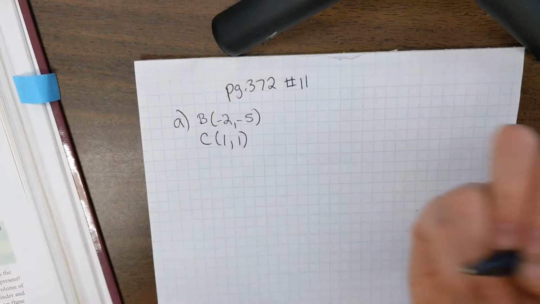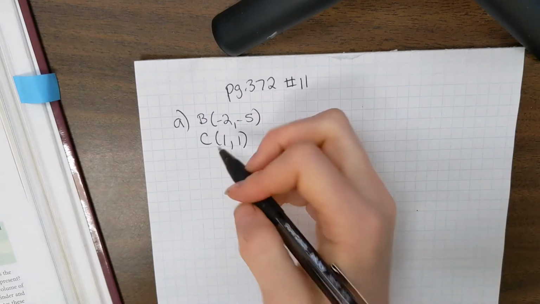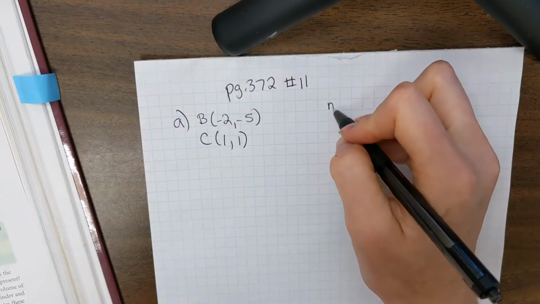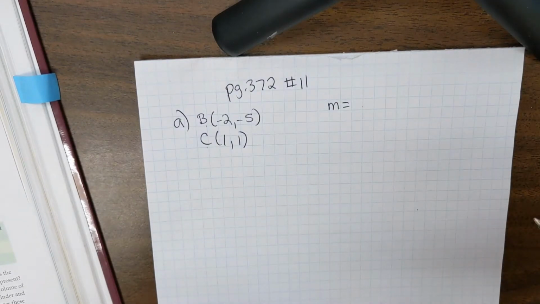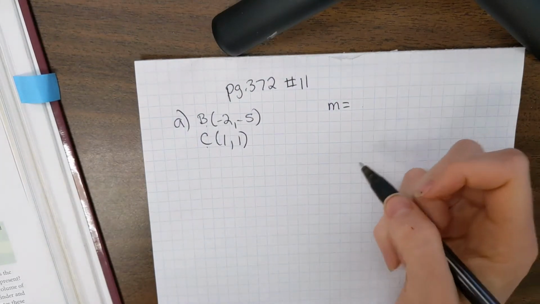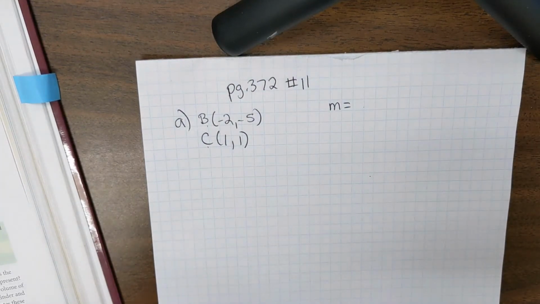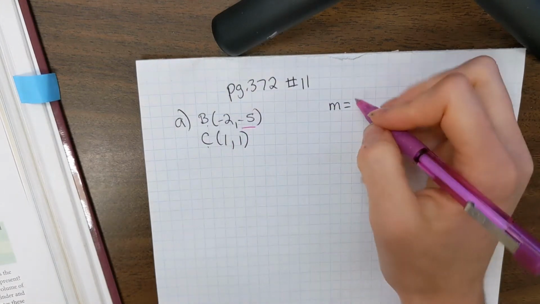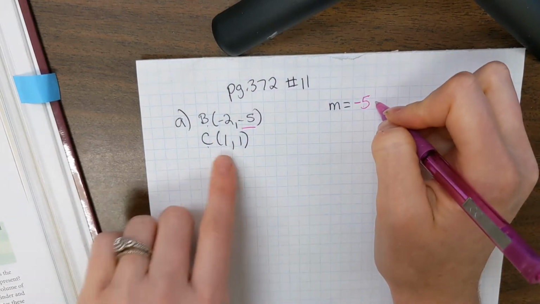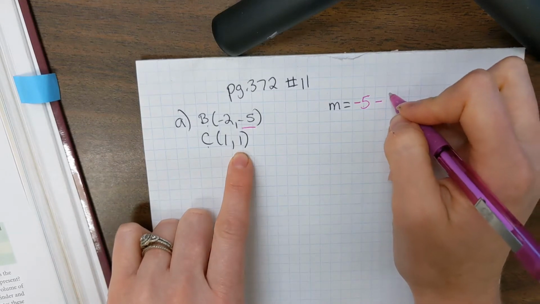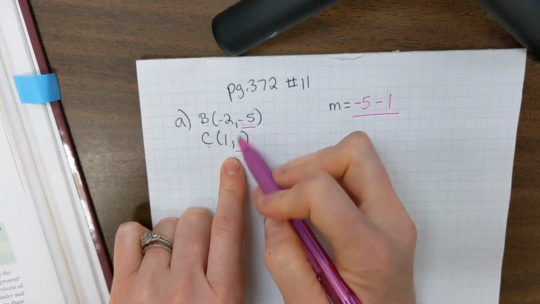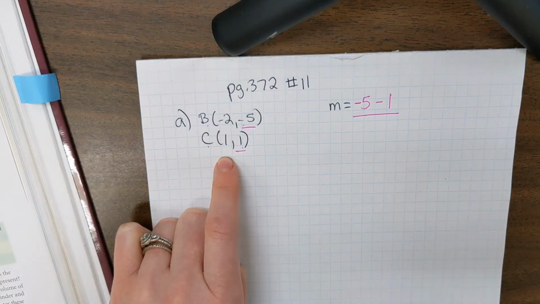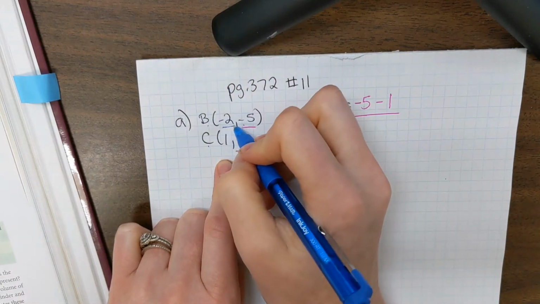So the first thing to recognize here is that we don't have the slope, but we have 2 points, so we can get that from our slope formula. So don't forget that. You get 2 points. That's a line. We'll get the slope from the slope formula. So we have -5 take away 1, because we're taking away our y's, one y from the other, and then we're taking away our x's from the other.